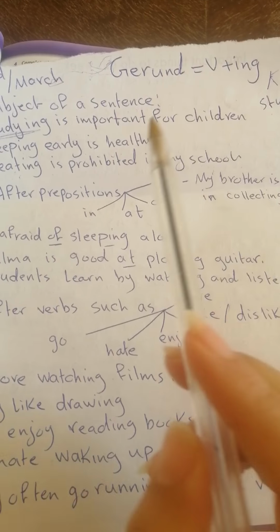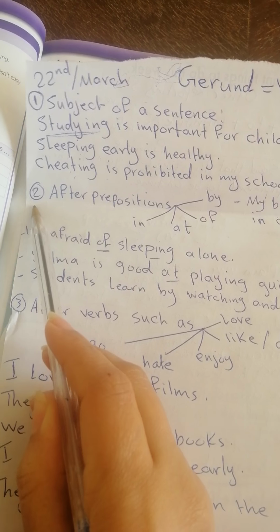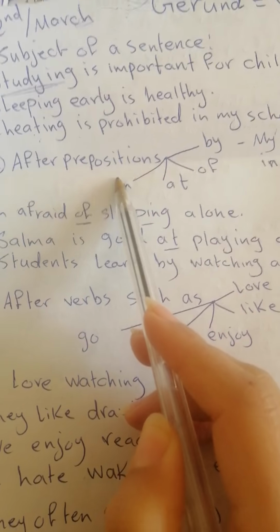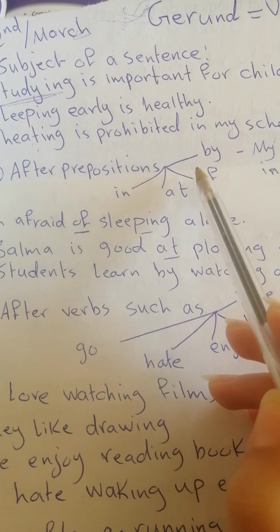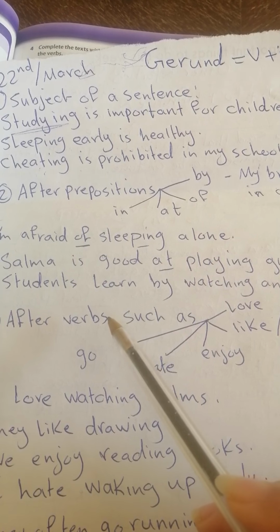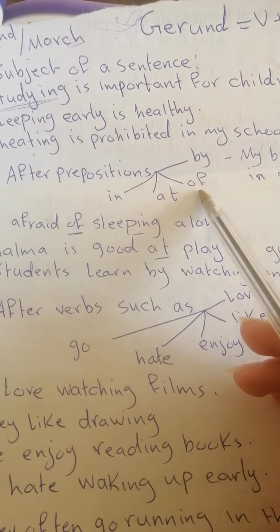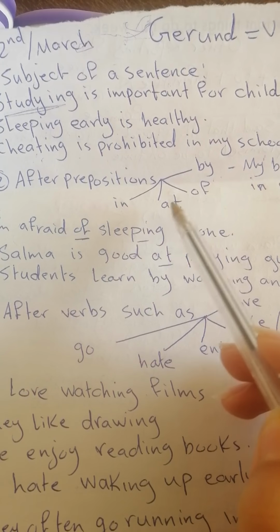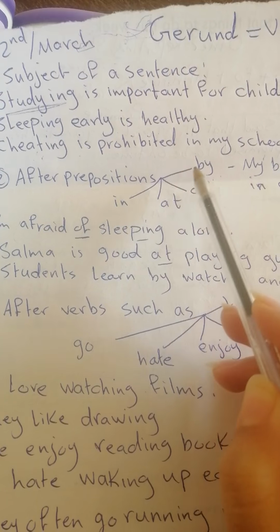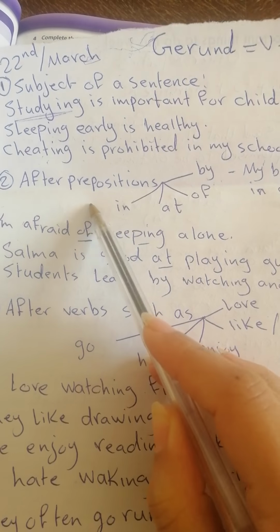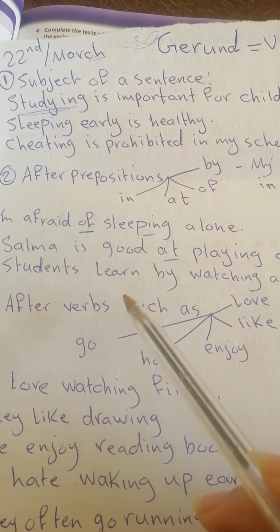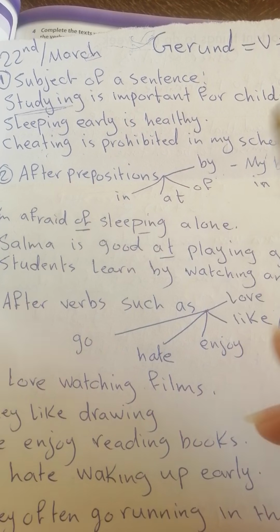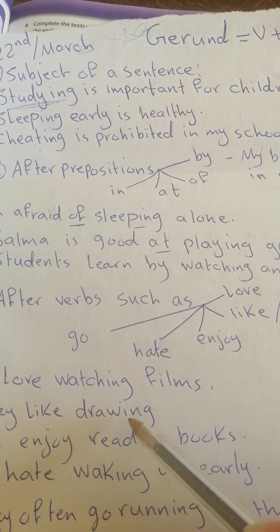Now, let's look at another case of gerund. We use gerund after prepositions. Here I want you to know only 4 prepositions for now: by, of, at, and in. These 4 are called prepositions. After them we should have a gerund.